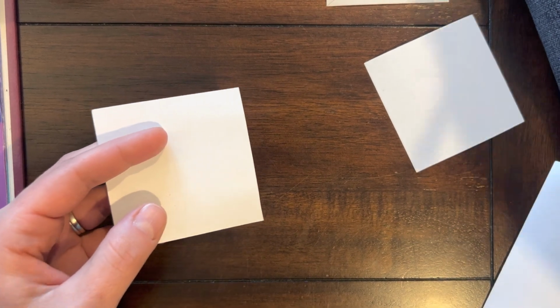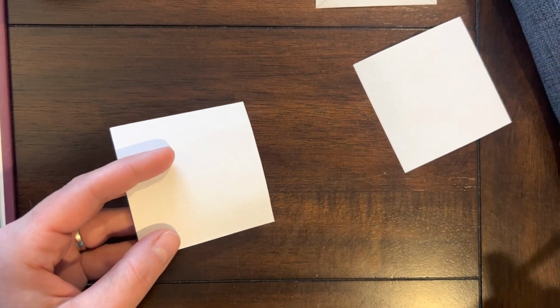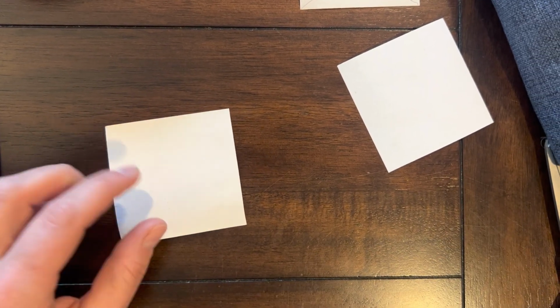Do you have tape in here? I have double side stick tape. Can you find me some tape real quick?